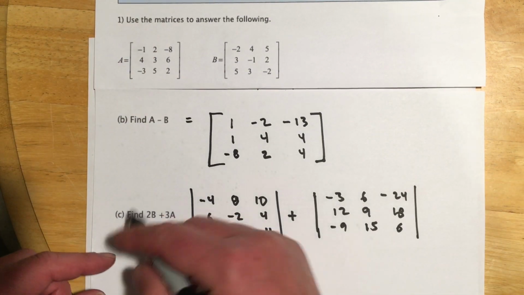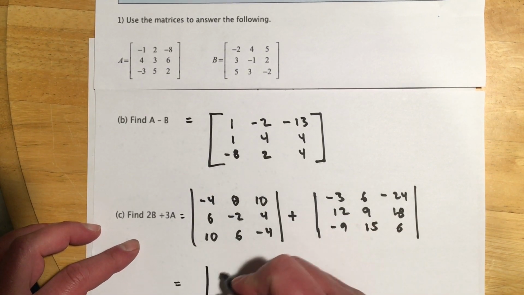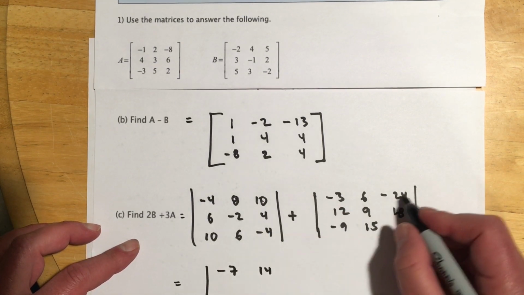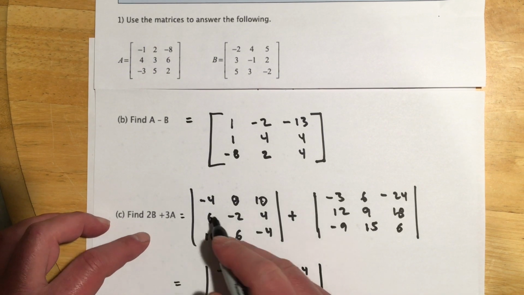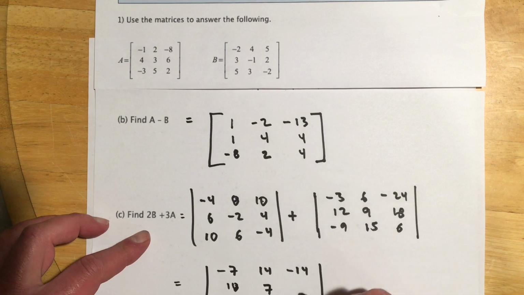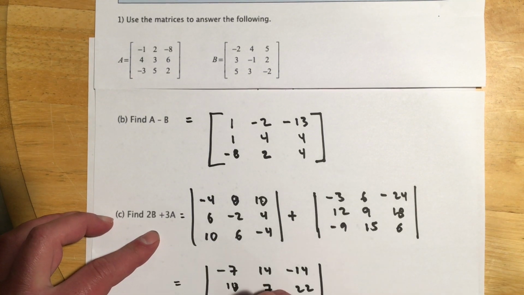And now I'll add those 2, and then that will equal this. So -4 and -3 makes -7, 8 and 6 for 14, 10 minus 24, so that's -14, 6 and 12 for 18, 7, 22, 10 minus 9, so that's 1, 21, and 2.